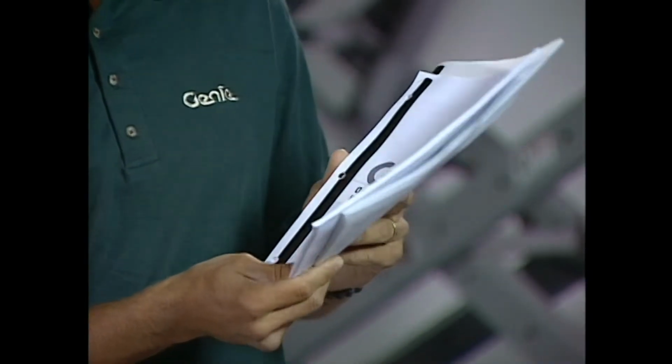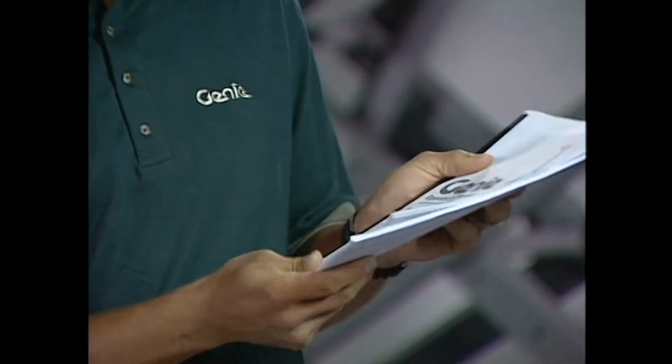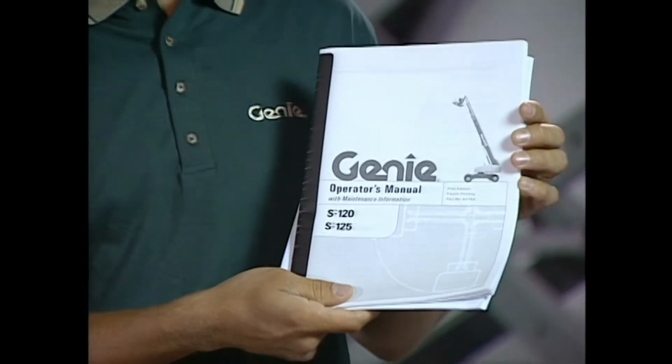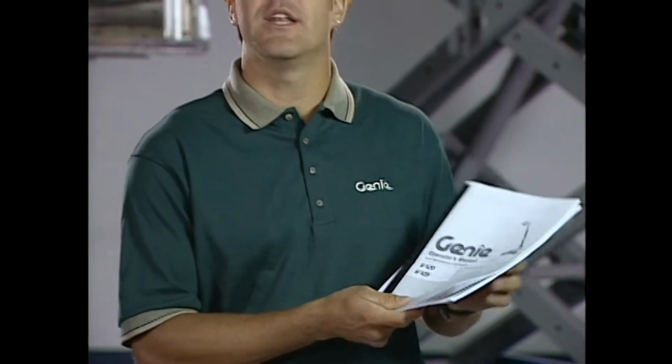Complete information on the specific model that you plan to operate can be found in the operator's manual that is always stored on the machine. Always read and follow the appropriate operator's manual for the aerial platform you're learning to operate. Should you have any questions or find you don't fully understand any subject covered in this presentation, please discuss them with your trainer.